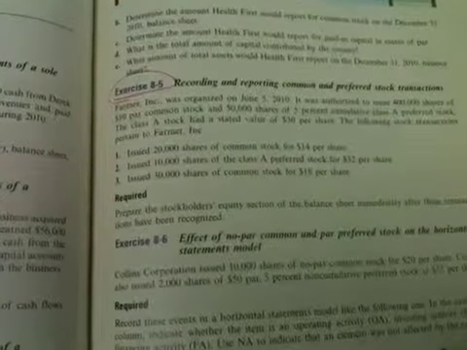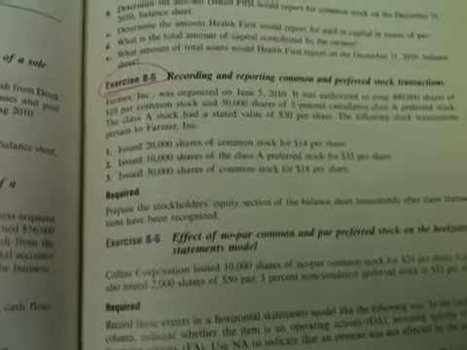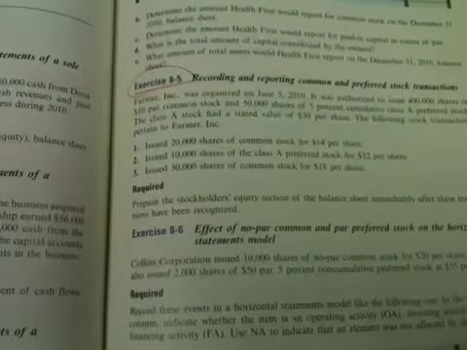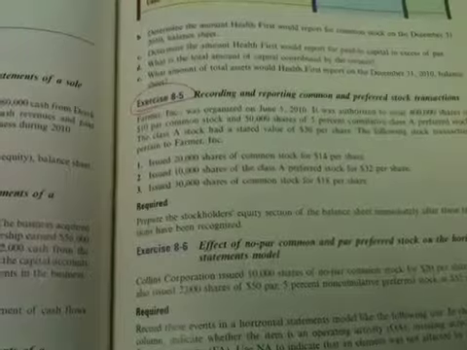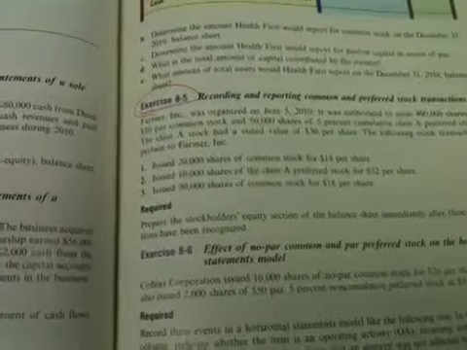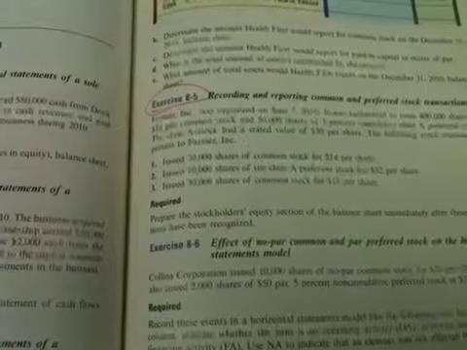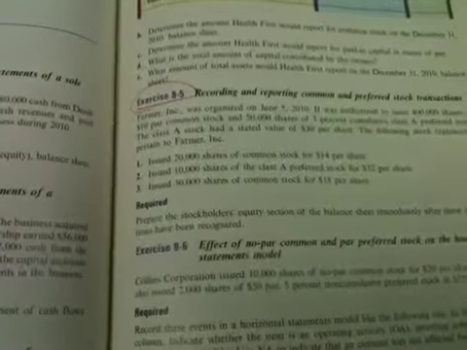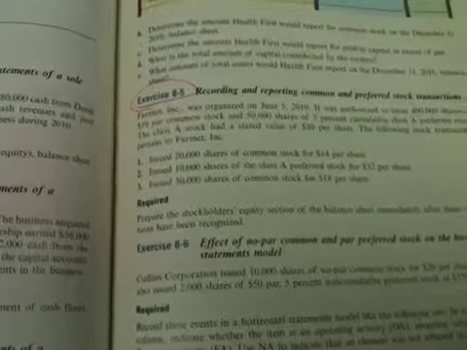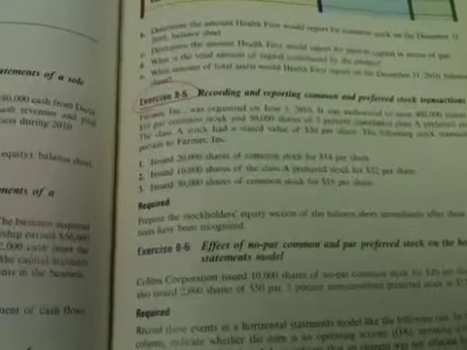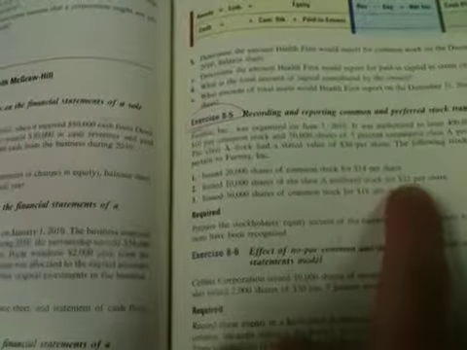If we look at number 2, we have 10,000 shares of the preferred stock at $32 per share. And again, the stated value on the preferred stock is $30 per share. So you're going to have $2 extra per share. So the issue here is that they've sold this stock for more than what the par value is in each case. So what do we do with the extra $4 per share here in number 1, or the extra $2 per share, or the extra $8 per share here?